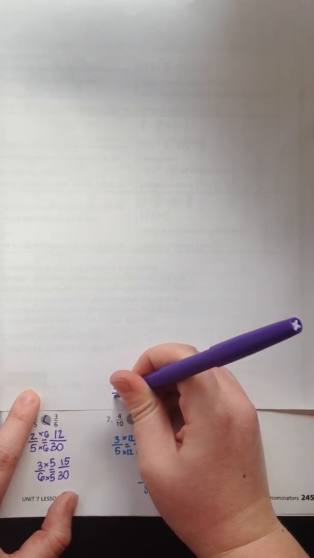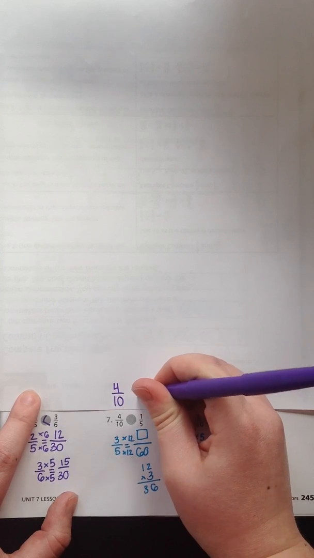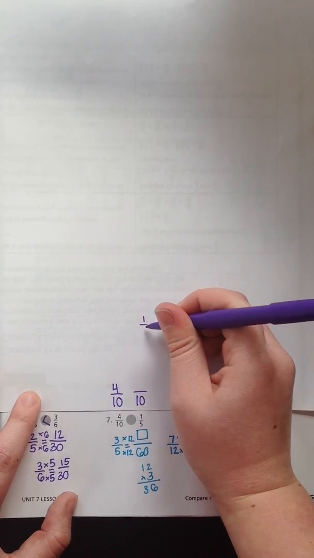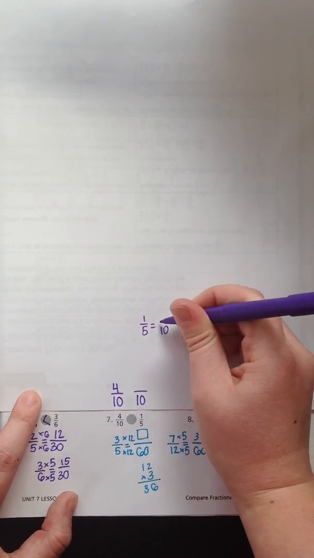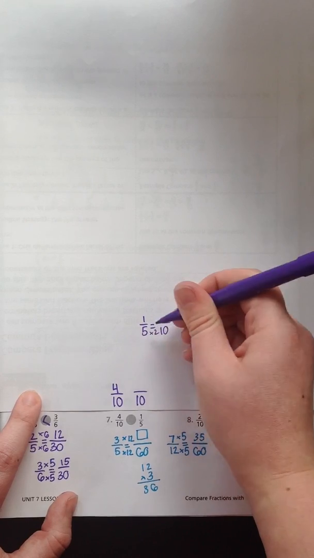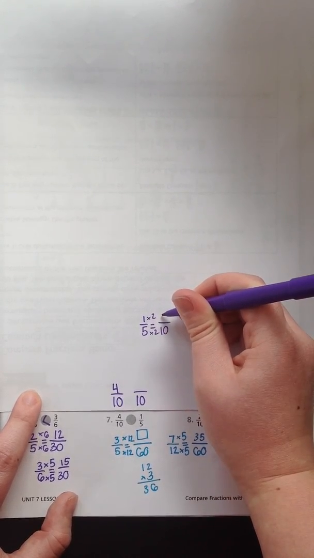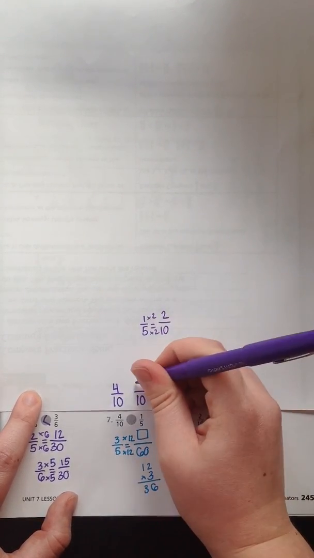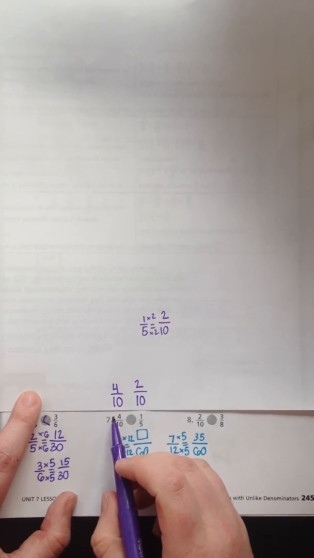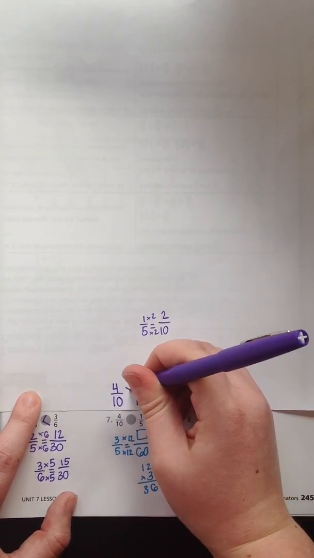All right, what about this one? Could we keep either of these ones? Could we keep one of these denominators? Actually, yes, because watch this. 4 over 10, if I try to give this one something over 10, it's going to be a lot simpler actually than it looks, because 1 over 5 equals something over 10. Hey, it's just times 2. Times 2 gives me 2 over 10. So which of these is bigger, 4 over 10 or 2 over 10? Definitely 4 over 10.